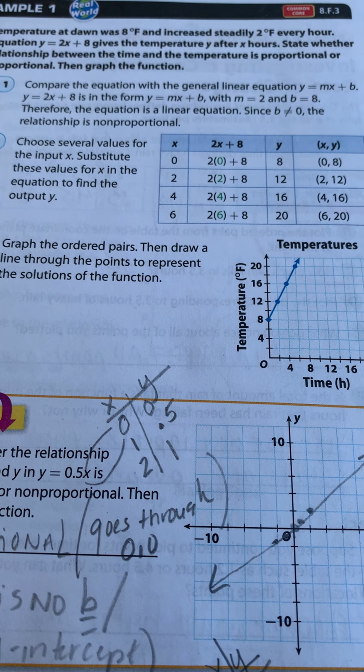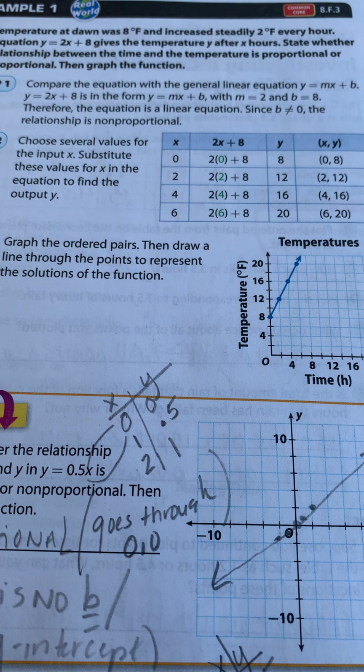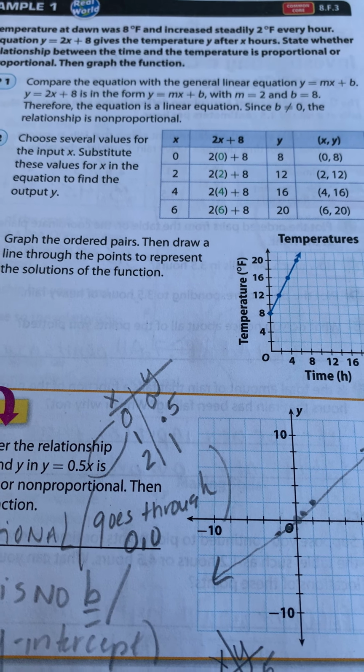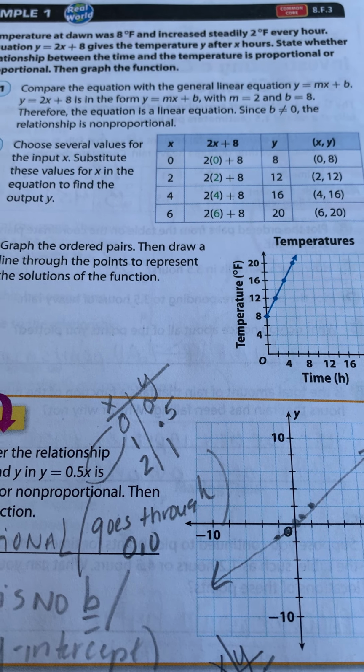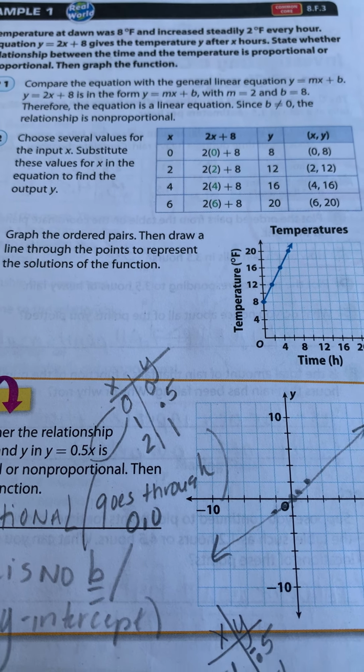It says since b is not equal to 0, remember b is plus 8, the relationship is not proportional. Remember, 2 would also be considered the slope of the line.